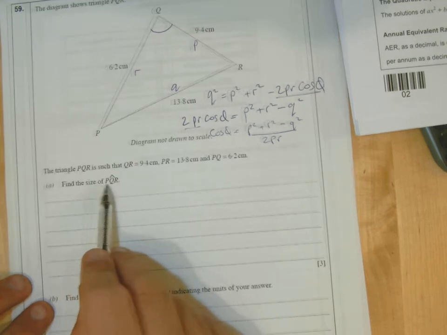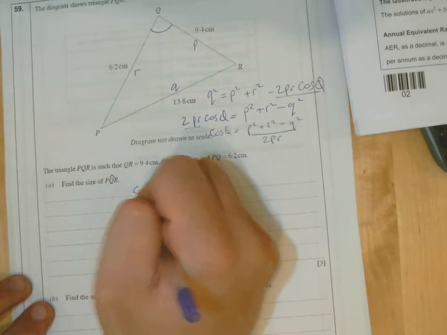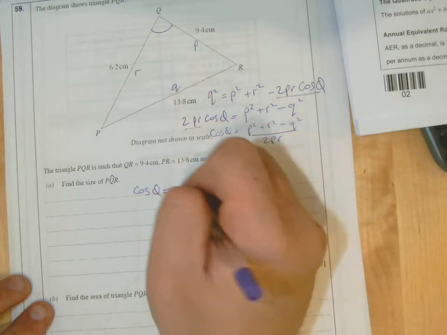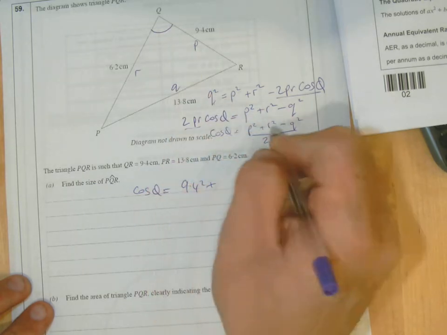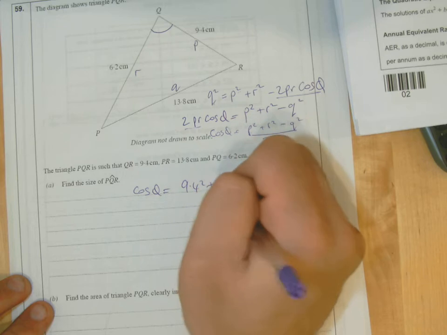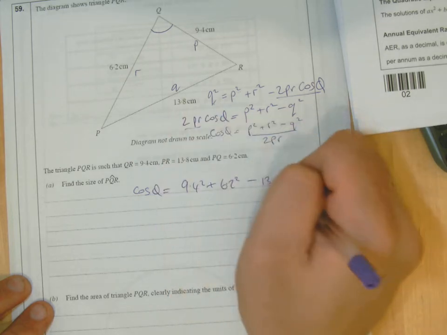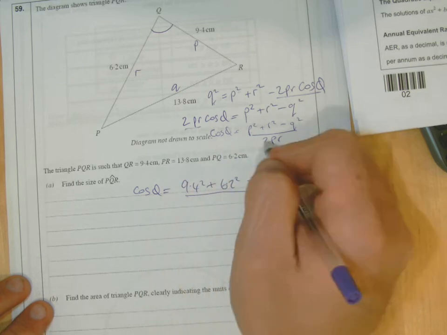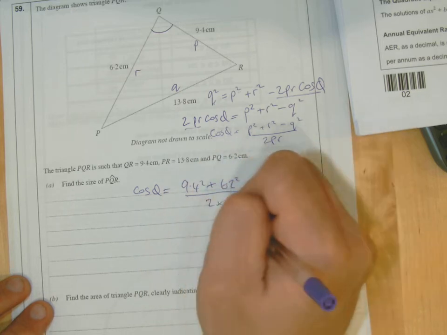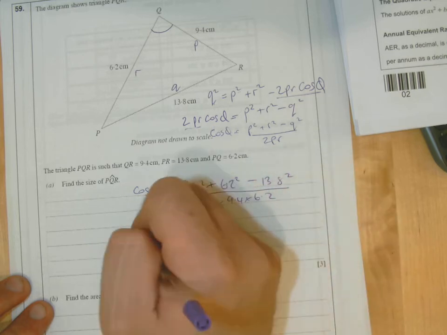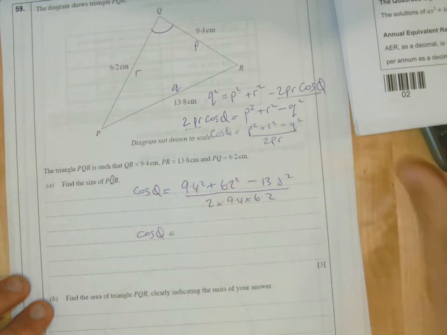So find the size of PQR. So cos q will equal little p squared, now little p is 9.4, plus little r squared, which is 6.2 squared, take away little q squared, which is 13.8 squared, all over 2pr, so 2 times little p, which is 9.4, times little r, which is 6.2. And it is as simple as that once you've got that formula.